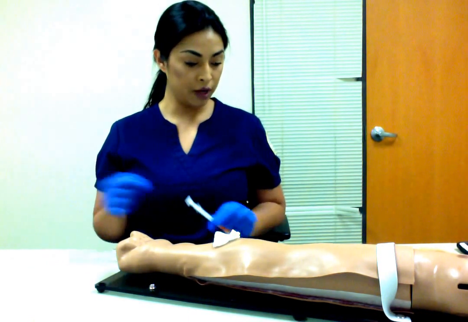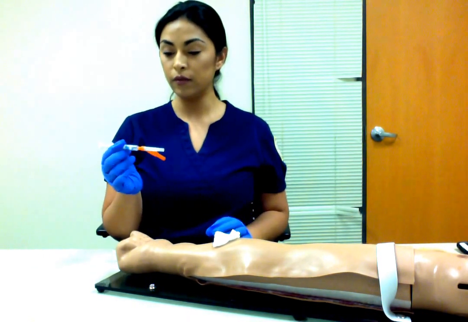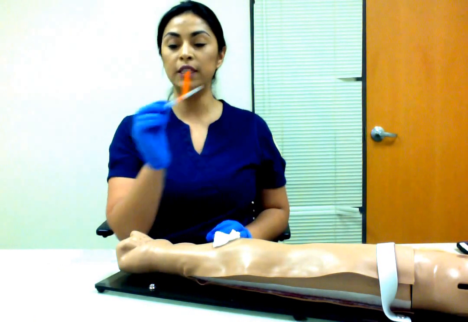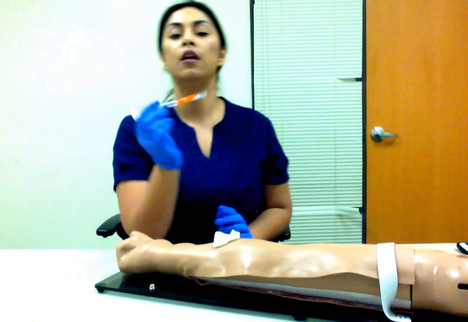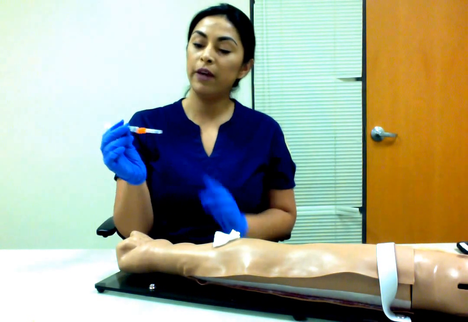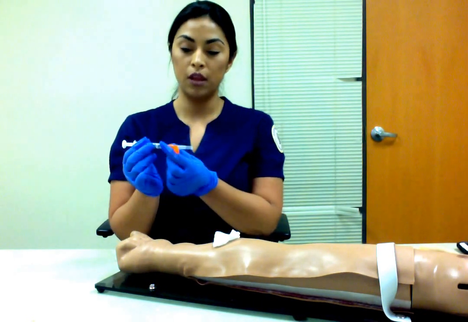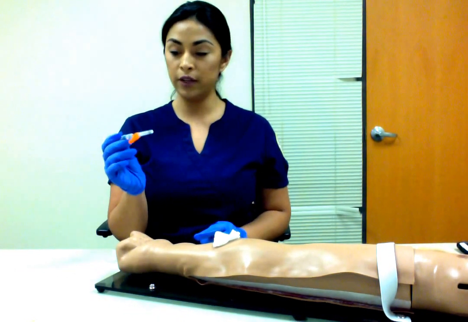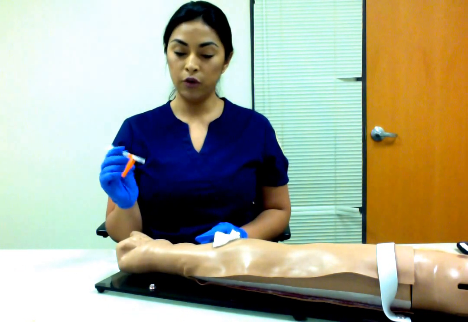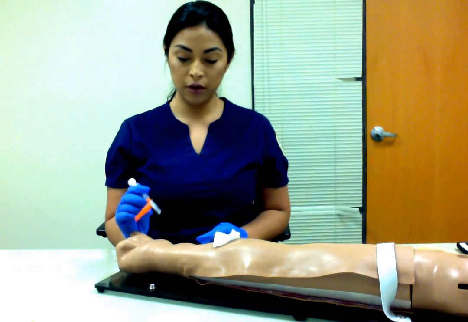Then you would get your heparinized needle. And you want 1 cc of blood, so you would make sure that it's at 1 cc. You would make sure the bevel is pointing up and that the cap is pointing away from you to not obstruct your view. You would go in within a 45-degree angle.